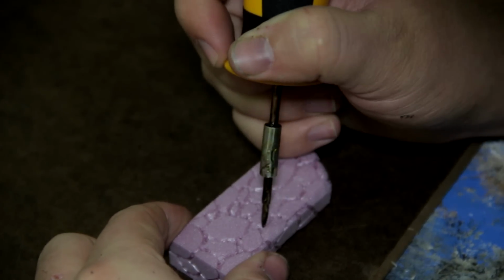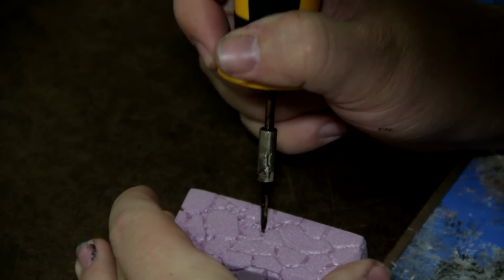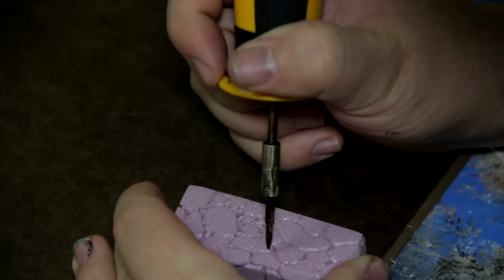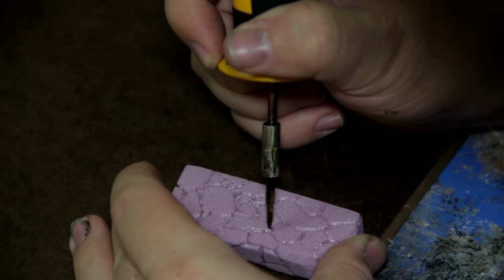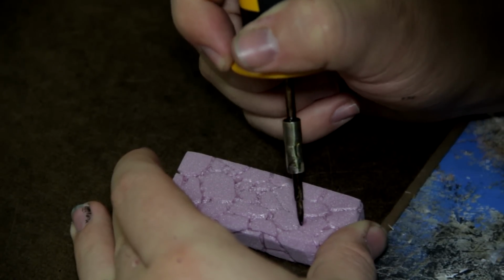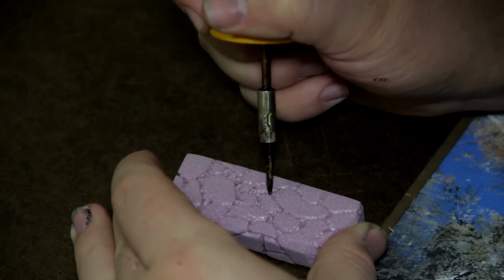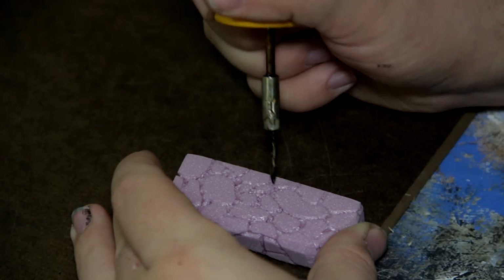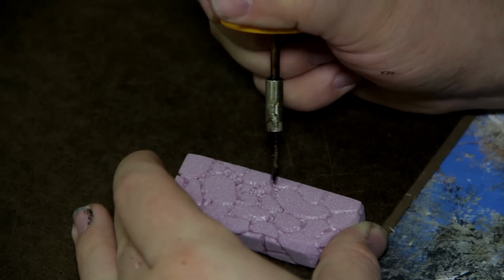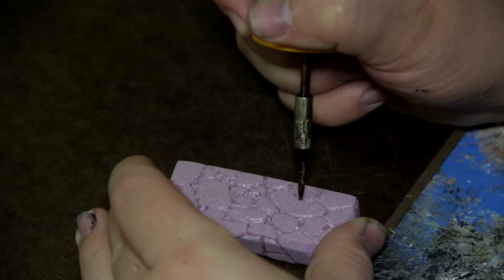Just keep going around it, making sure that we smooth out any harsh corners that we see. And that's really all there is to this technique. This technique is all about just smoothing out the corners, but it creates a really nice cobblestone effect, I found. It is a little time consuming, especially when you get on bigger pieces, like the bigger walls, but with enough practice, your speed will increase.